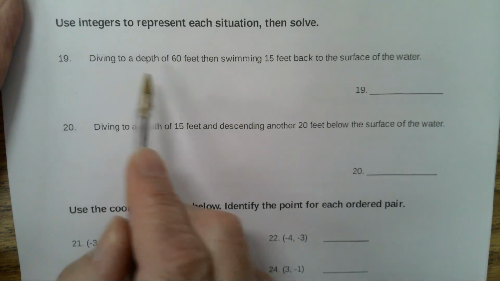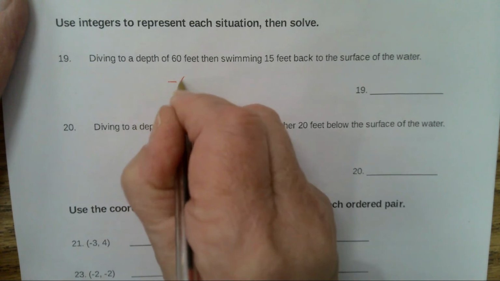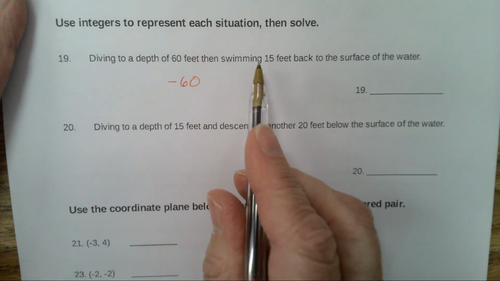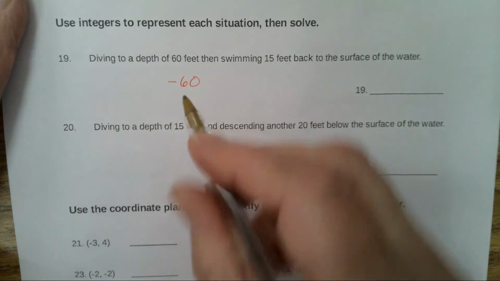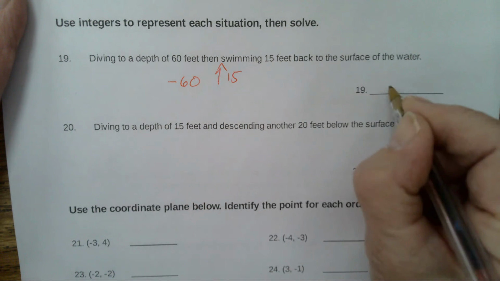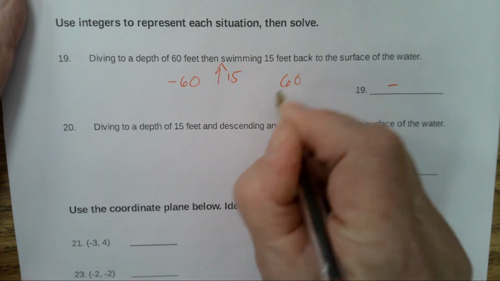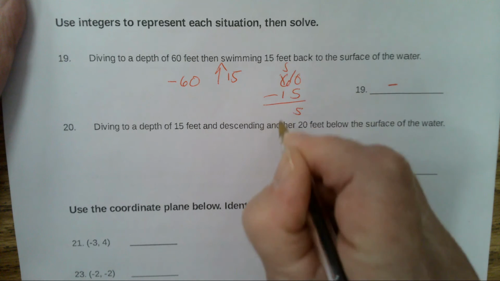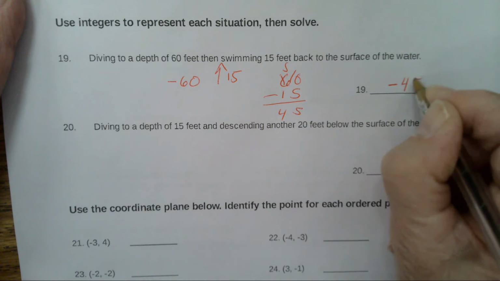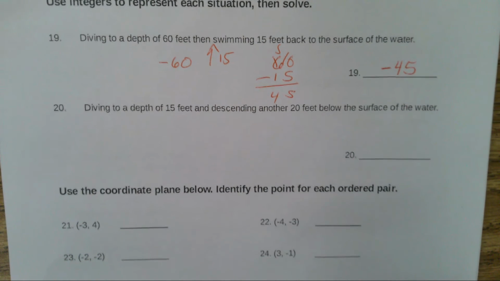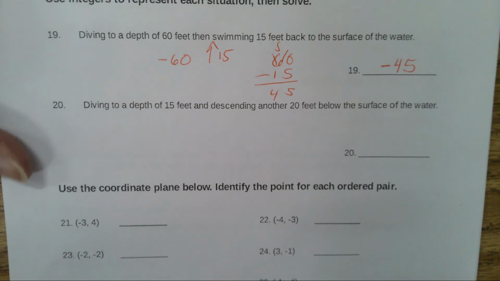Diving to a depth of 60 feet. So they're at -60. Then swimming 15 feet back to the surface of the water. So then they're going to go up 15. So they're still going to be in the negative, aren't they? 60 minus 15, it's going to be -45. I don't think they'll be quite that hard on the test, but we've got to know how to do them. And you can always draw a picture.